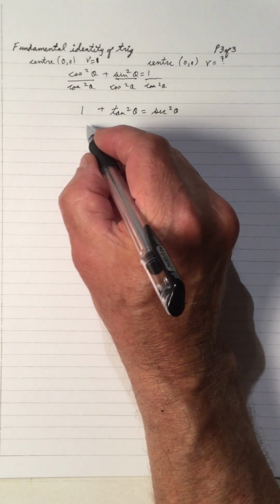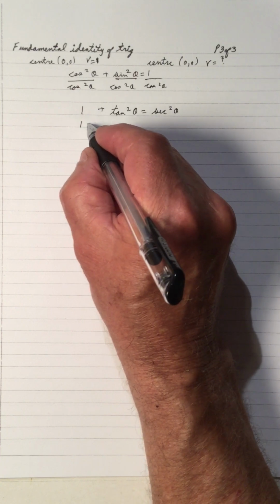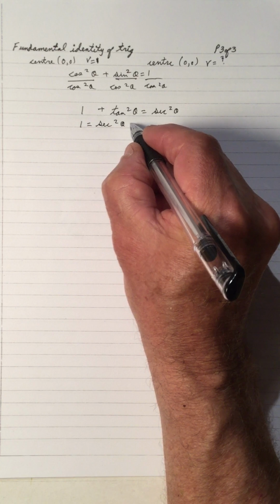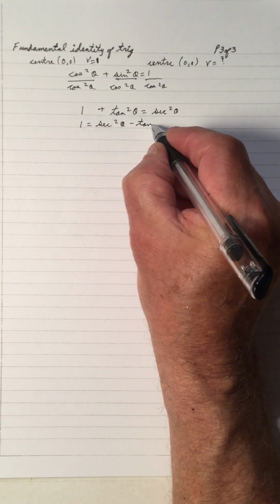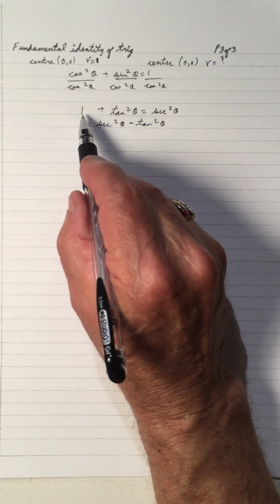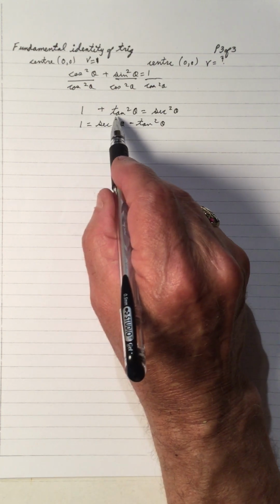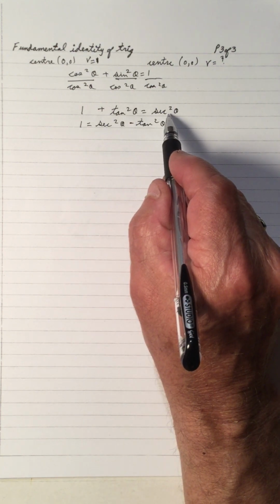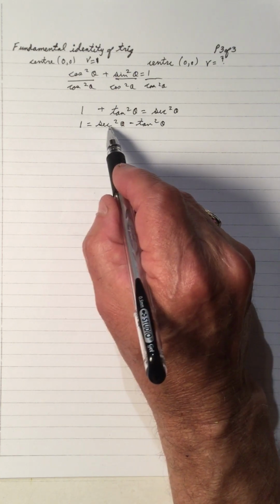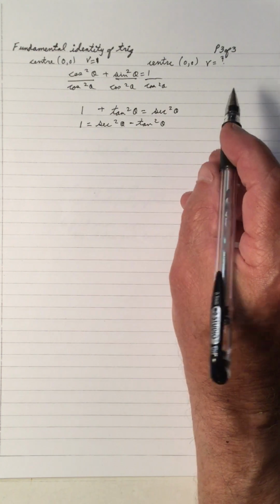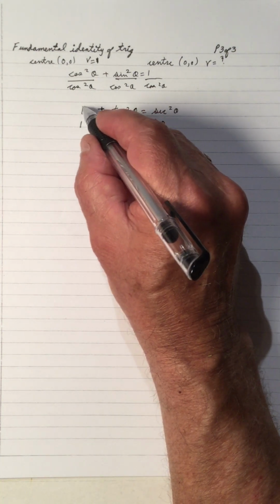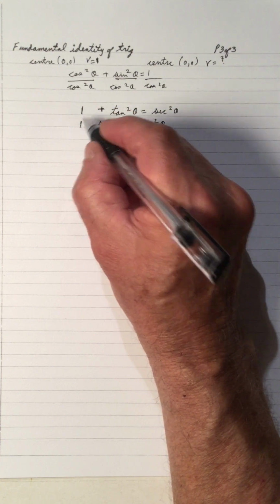And we could also have, coming out of that, 1 is equal to secant squared minus tan squared. So if you see 1 plus tan squared, you can automatically replace it with secant squared. Or if you want another name for 1, 1 could be secant squared minus tan squared. Again, memorize these because they'll be needed when we do identities.